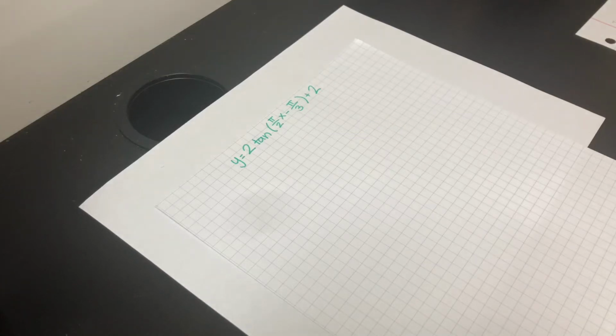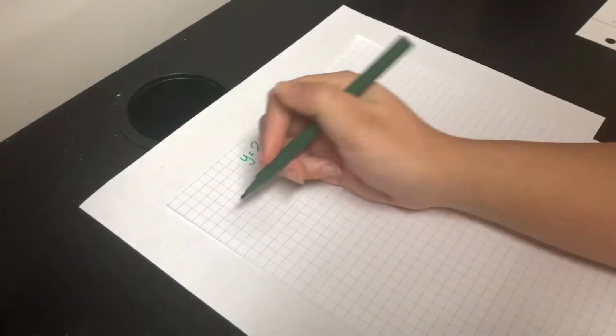Today we'll also be graphing a tangent function. For this given function, y is equal to 2 tan(pi over 2 x minus pi over 3), all of that plus 2. The first thing we're going to have to find is the parent function.